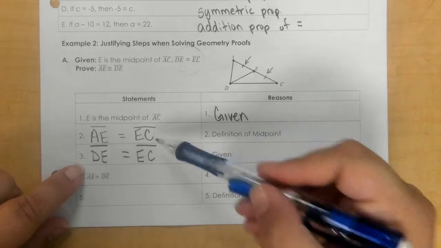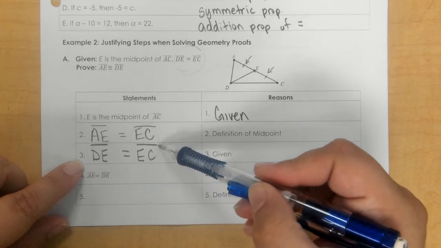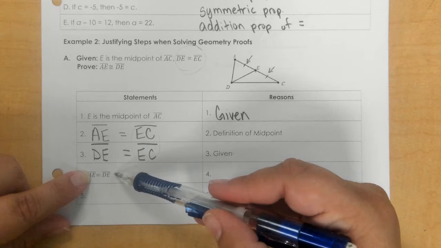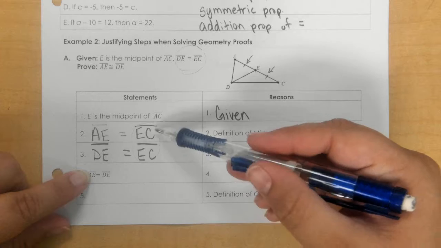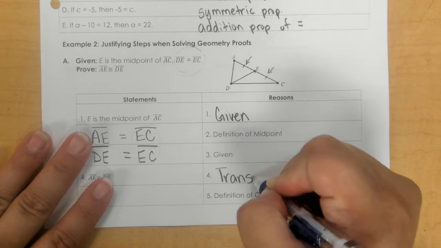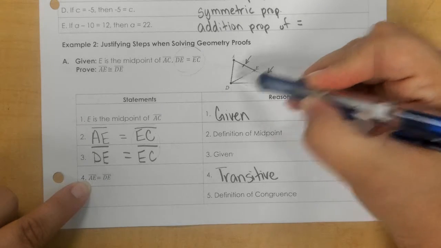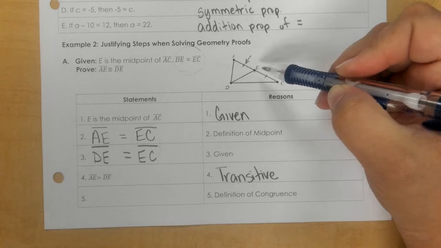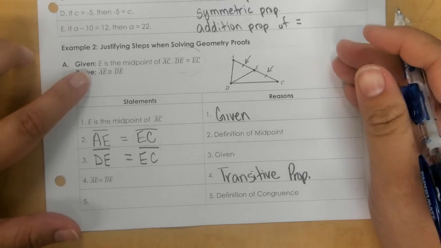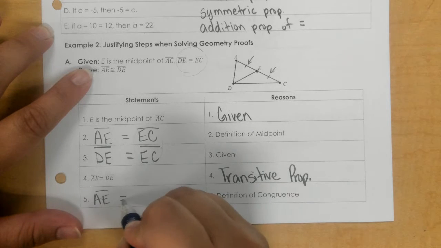Okay, so if I look at these two statements, I see that EC repeats in both of them, which then means that AE is congruent to DE, which is listed here. And that is considered your transitive property. So now I'm saying that AE is congruent to DE. Okay, and then the goal was to prove that AE is congruent to DE.